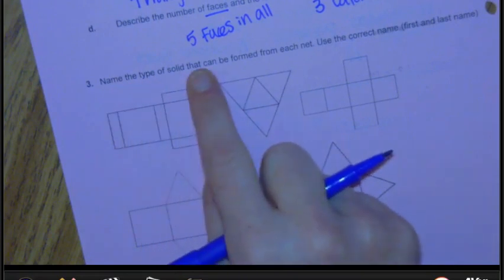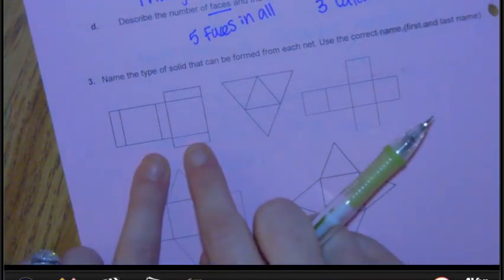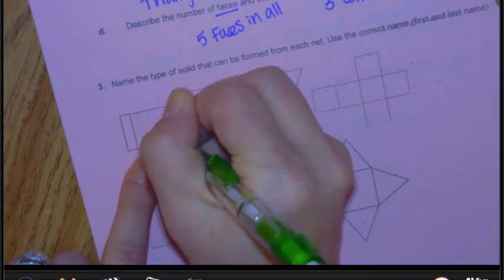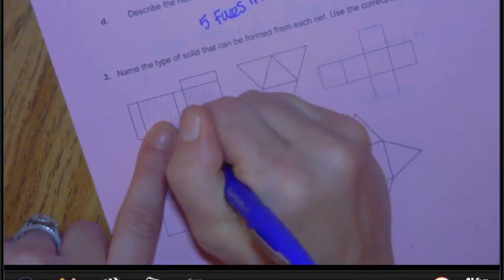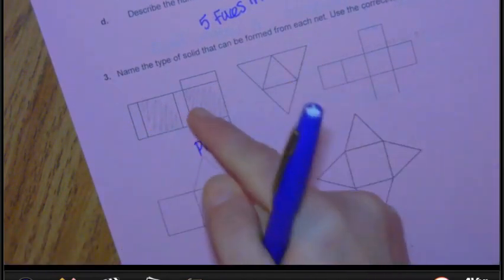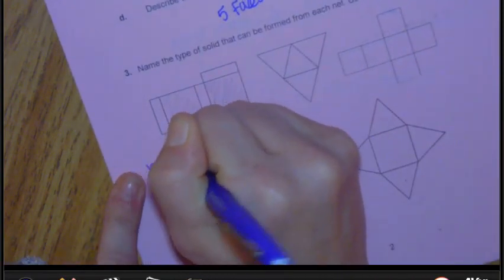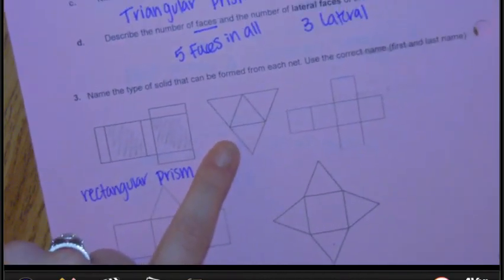All right, now we're just going to try and name our shapes. Name the type of solid that can be formed in each net. Use the correct name first and last. Okay, so I've got this shape right here, and I want to know my bases. I'm going to say that this rectangle here and this rectangle here are my bases. So it looks like I have 2 bases, which means I'm going to be a prism. And what shape did I shade in? I shaded in a rectangle, so it's going to be a rectangular prism.